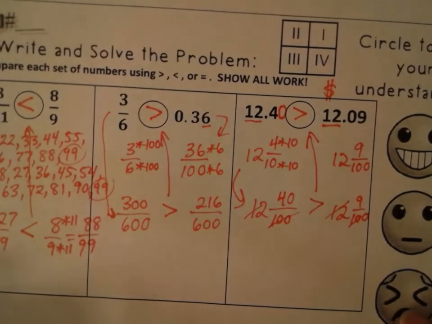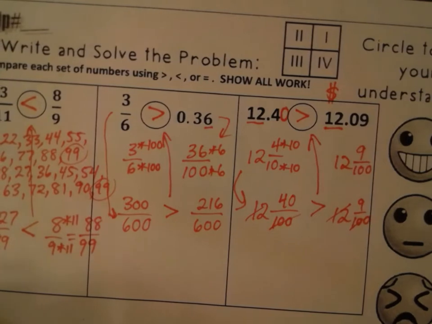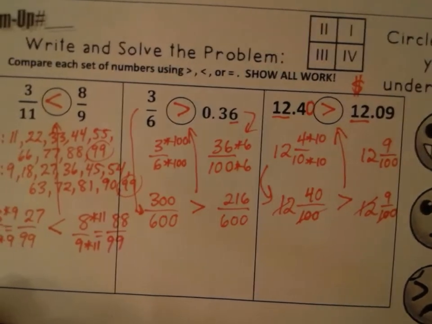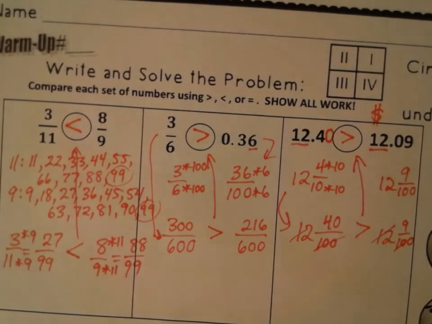Again, we've been working on comparing fractions with decimals, and also decimals to decimals, and even some whole numbers mixed in here. We will be quizzing on this soon, so this is just kind of a friendly reminder on some steps that you might want to practice at home.